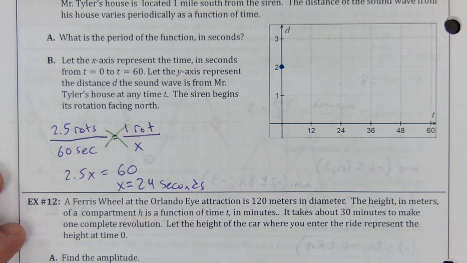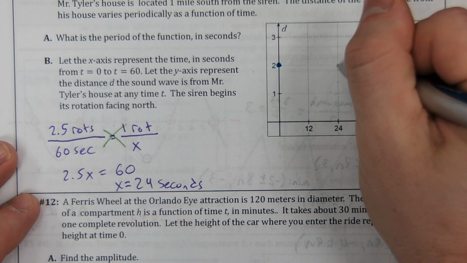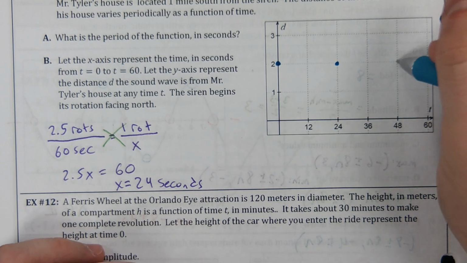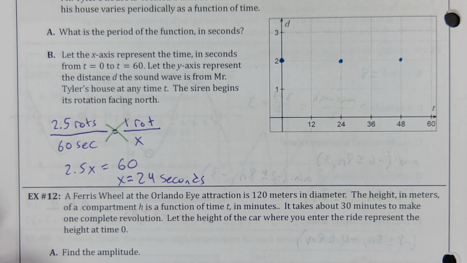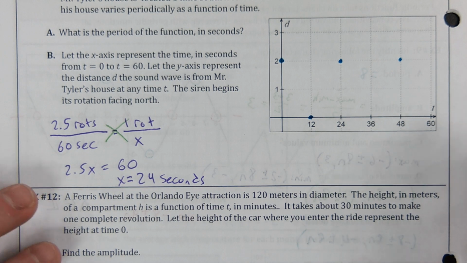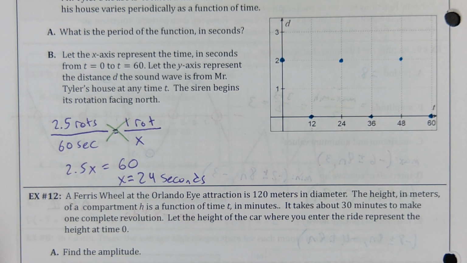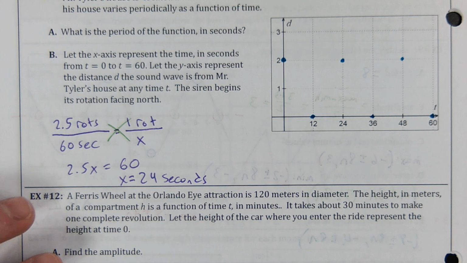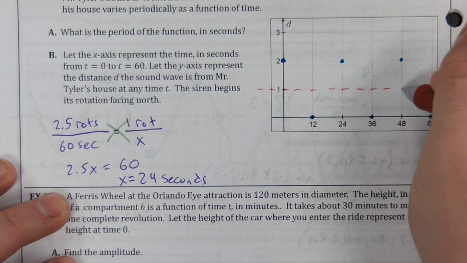And it repeats itself every 24 seconds. So it'll be there again at 24. It'll be there again at 48. You know what's halfway between 2 maximums? A minimum. We said the minimum was at 0. And halfway between a maximum and a minimum will always be that midline.